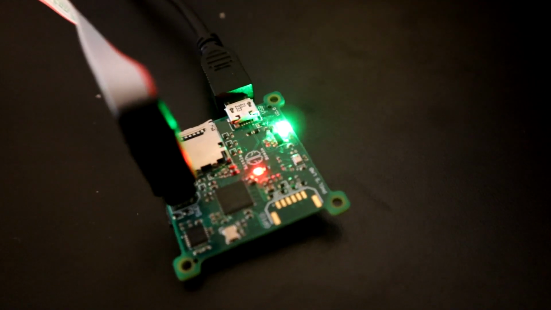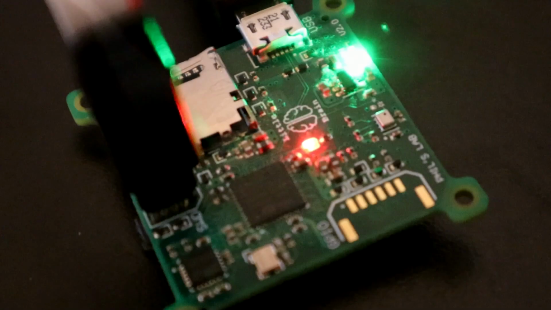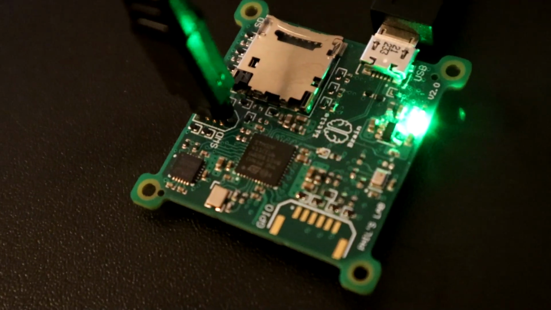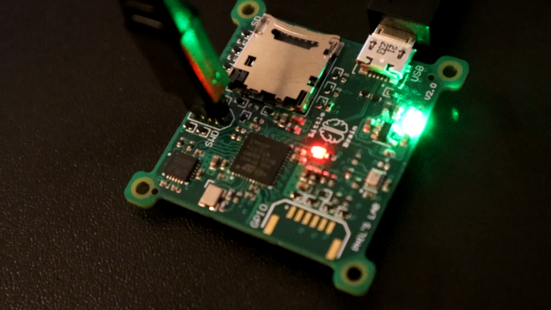In this video, we'll be using this Little Brain++ board with an STM32 F4 microcontroller and a barometric pressure sensor to estimate changes in altitude.